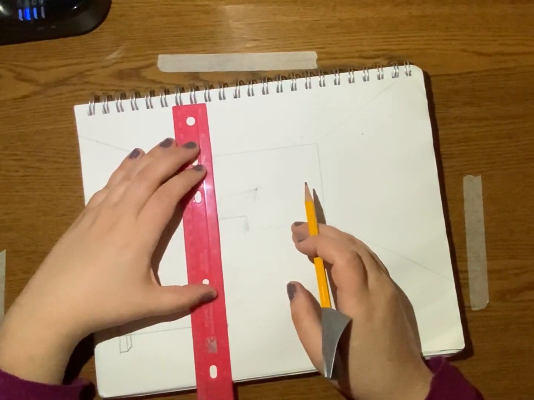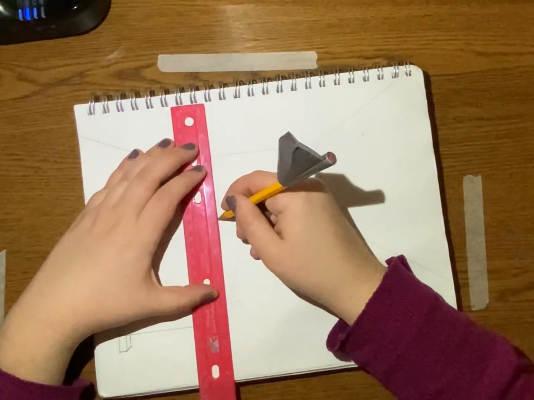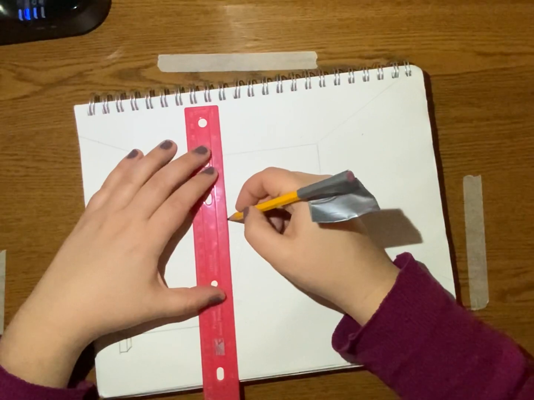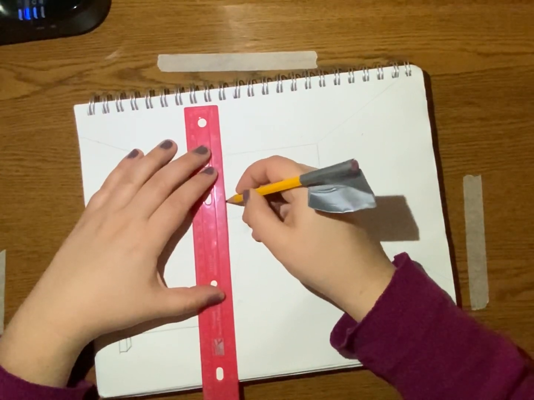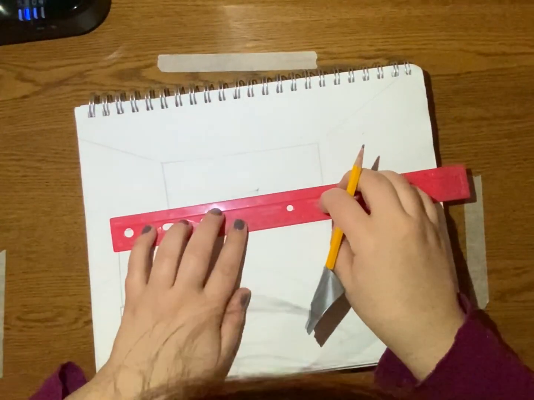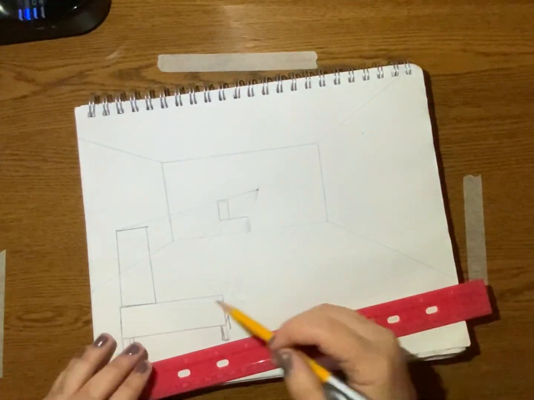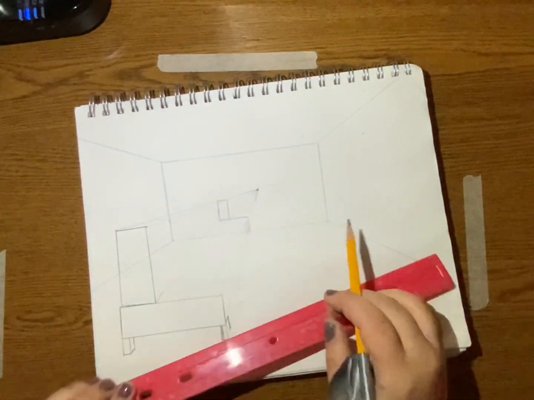I also want to draw that vertical line further back so you can clearly see where the back of the couch ends. And where the top of the couch ends. So right now it kind of looks like a transparent couch.